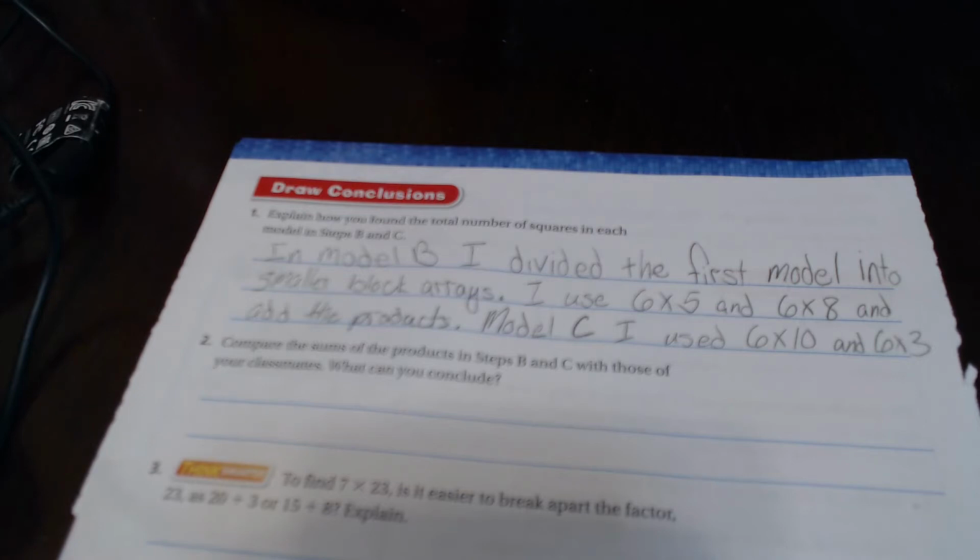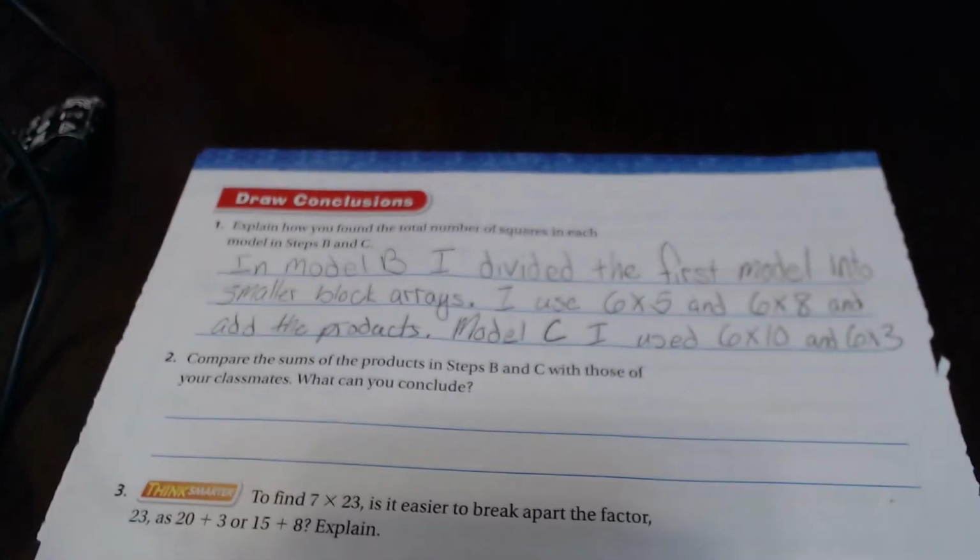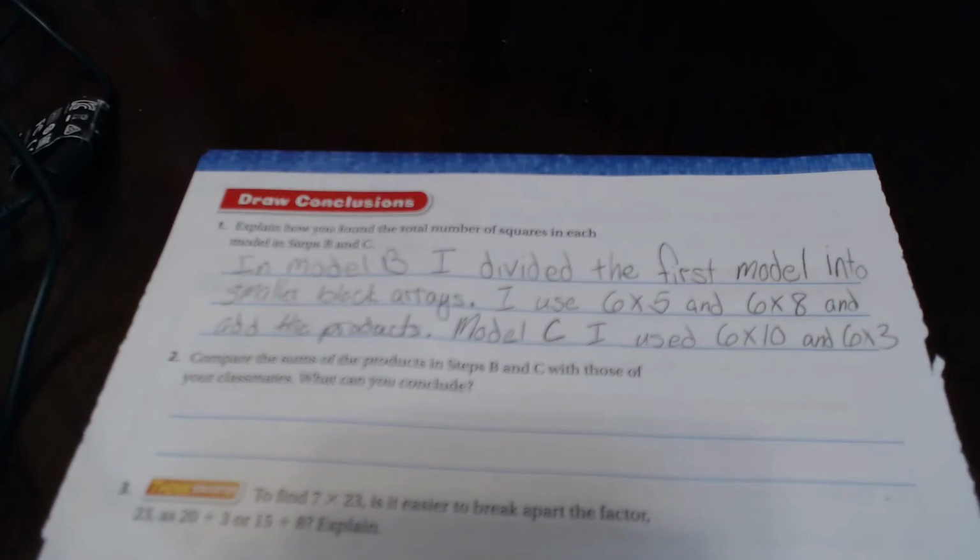Giving you a minute to finish up writing your own. You don't have to write mine word for word, especially if you didn't use 6 times 10.